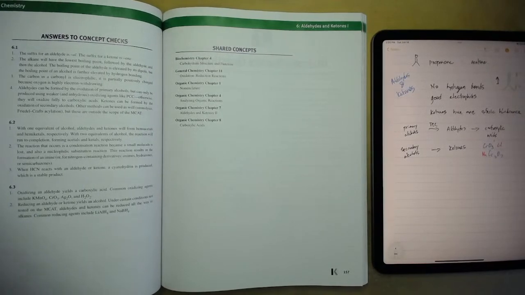Number 3, the carbon in a carbonyl is electrophilic. It is partially positively charged because oxygen is highly electron withdrawing. Number 4, aldehydes can be formed by the oxidation of primary alcohols, but can only be produced using weaker anhydrous oxidizing agents like PCC. Otherwise, they will oxidize fully to carboxylic acids. Ketones can be formed by the oxidation of secondary alcohols. Other methods can be used as well: ozonolysis, Friedel-Crafts acylation, but these are outside the scope of the MCAT.